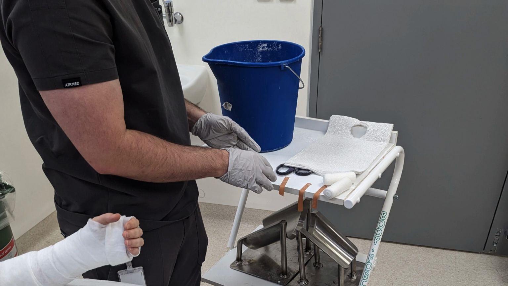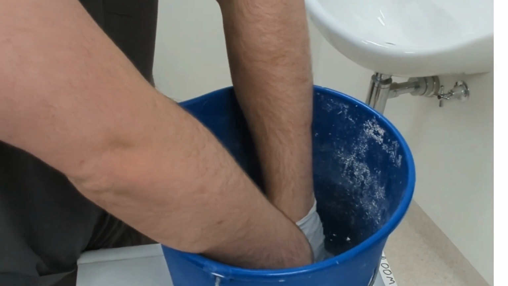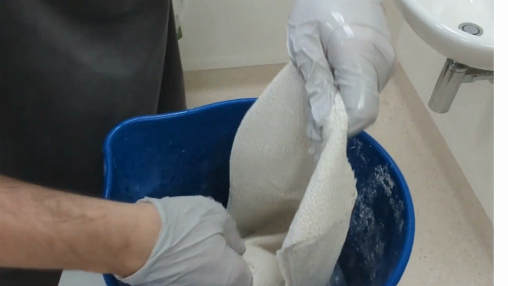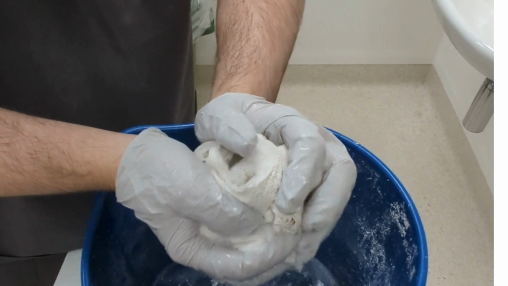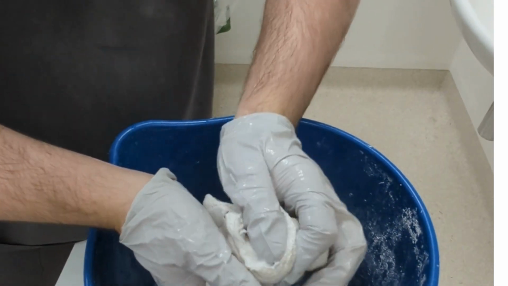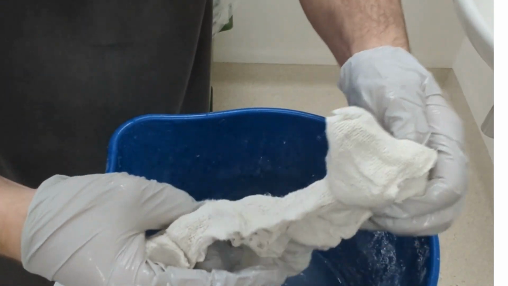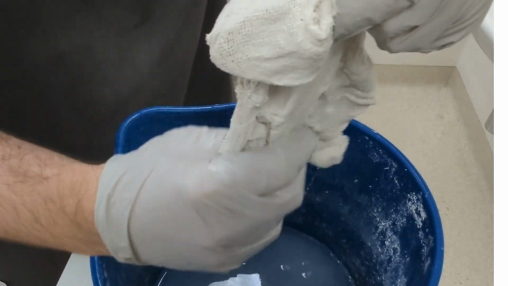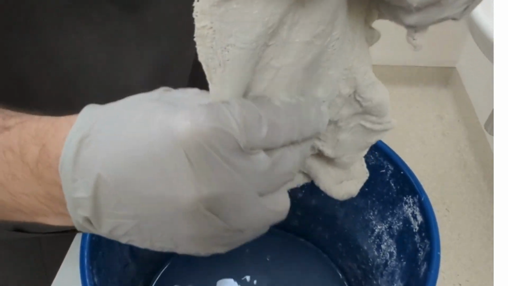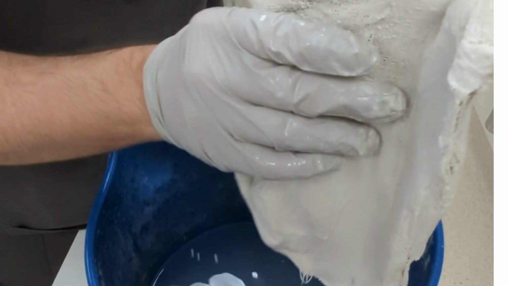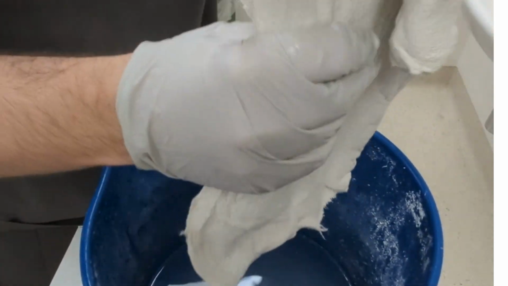Before continuing, it is important to ensure everything is within reach of the patient, as once the cast is wet, time is of the essence. Wet the plaster of Paris by submerging the entire product underwater in a bucket, ensuring the whole thing is wet. Wringing out any excess water is important to ensure the cast isn't too heavy or too wet. And then, straightening out the cast, ensure there's no wrinkles or folds before applying it to the patient.